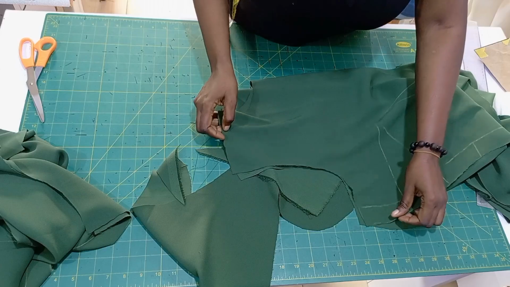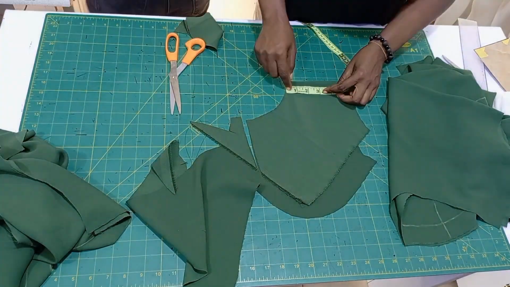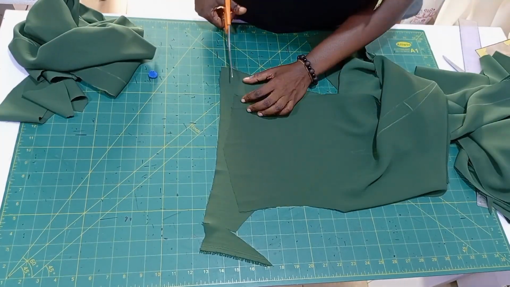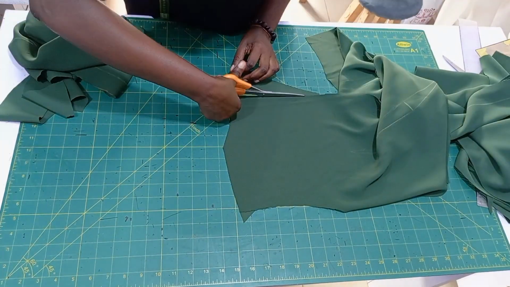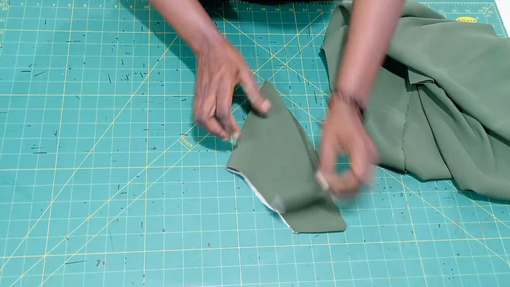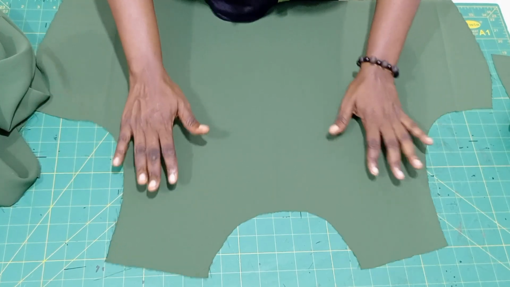Now this is the front. I'm going to cut out facing. So I believe you all know how to cut facing. So I'm also cutting facing for the back. Then I'm marking the facing length. So guys, this is it. I've gone ahead to iron the cape and also turn it.